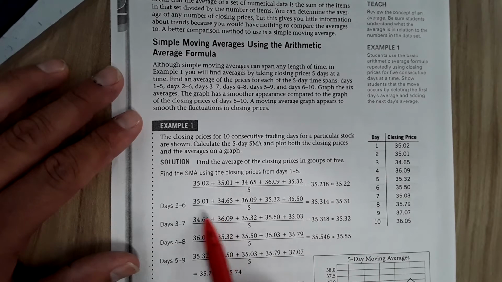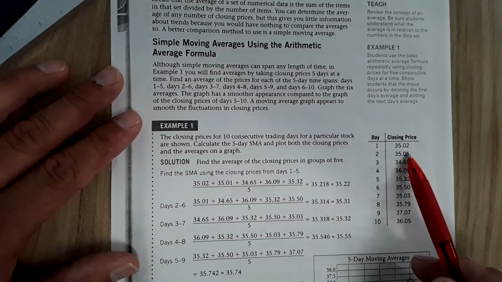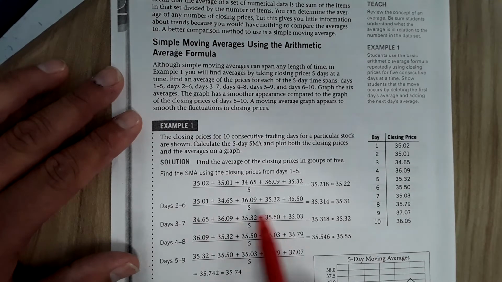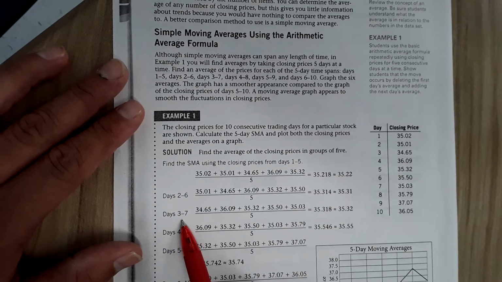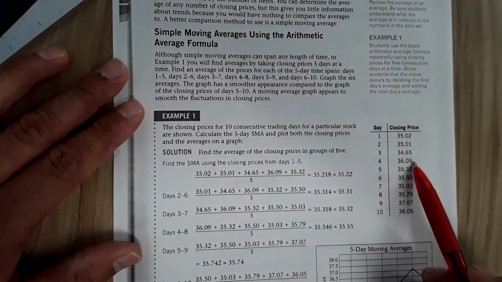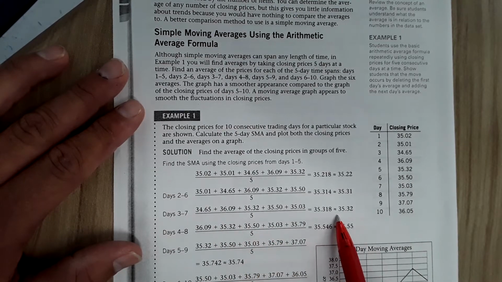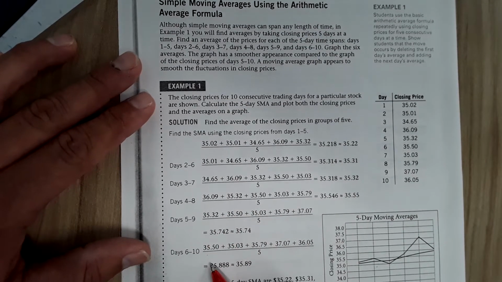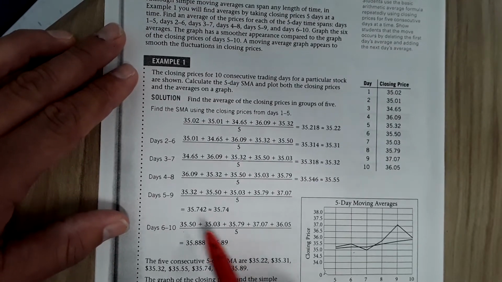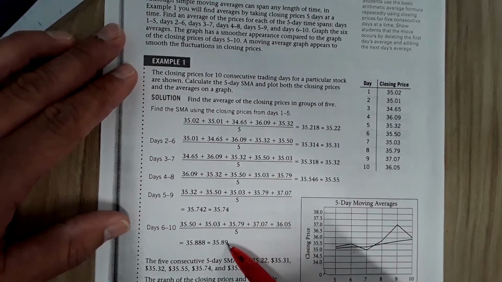For the simple moving average for days 2 through 6, you simply take the next 5 days: day 2, 3, 4, 5, and 6. Add them up, divide by 5, and that's what you get. Days 3 through 7, same thing: days 3, 4, 5, 6, 7. Add those 5 days up, divide by 5, and there you have the moving average for those 5 days. You just repeat that process until you get to the last entry, which is days 6 through 10, and then you have your 5-day moving average, which you're able to plot.